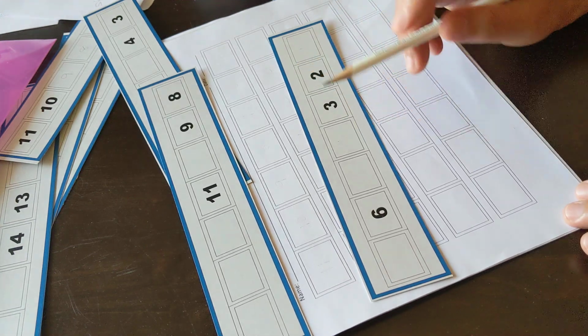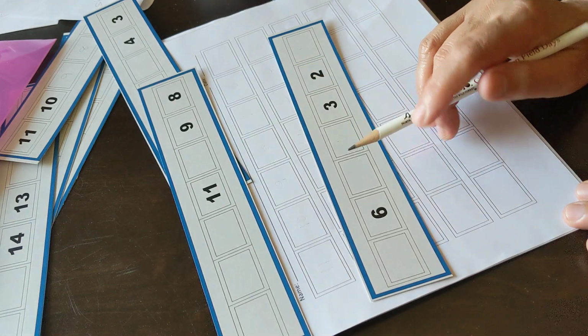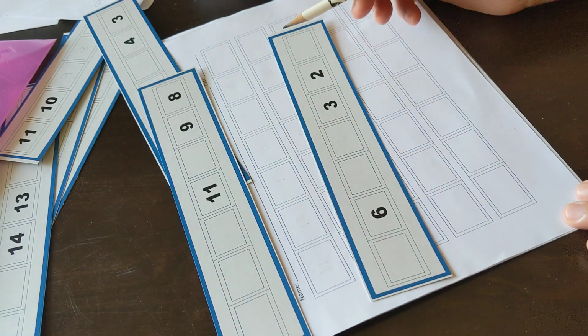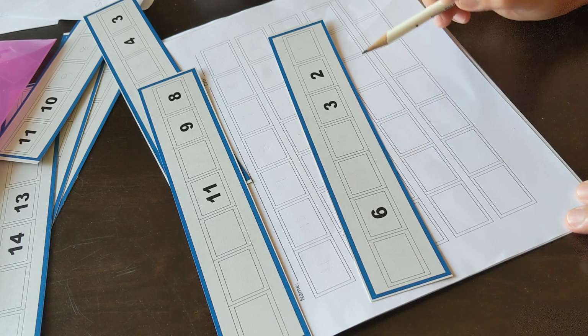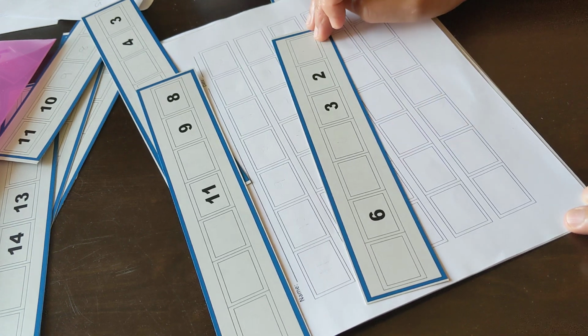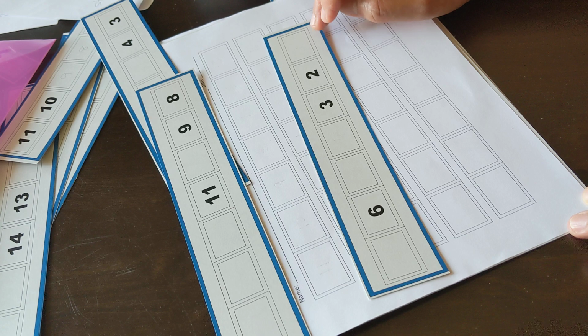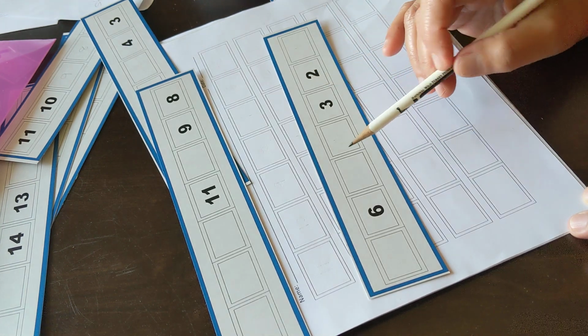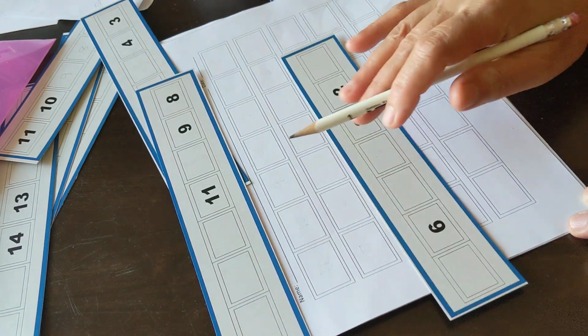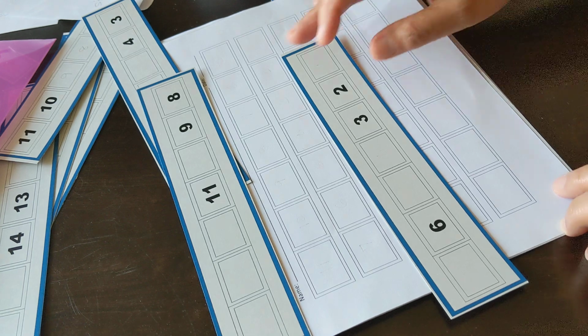In this activity, students use clues to identify the order of numbers to fill in the boxes. Please laminate these cards and provide a dry erase marker so that students can write directly on these cards before they place them on the task card.